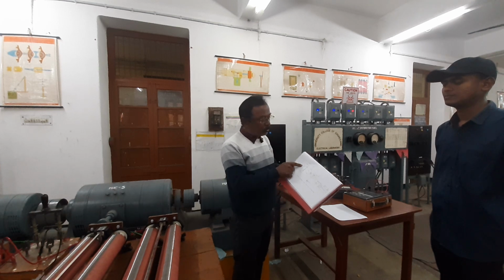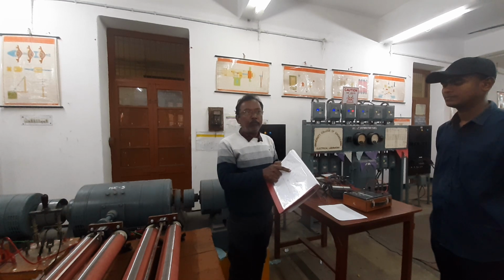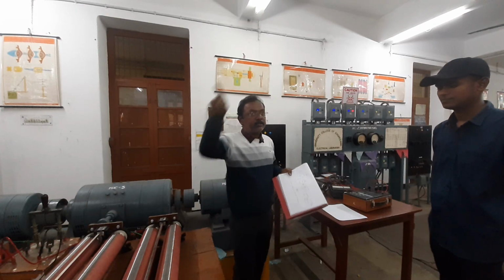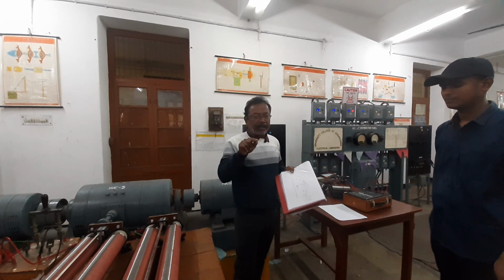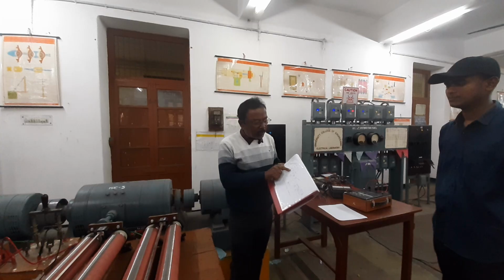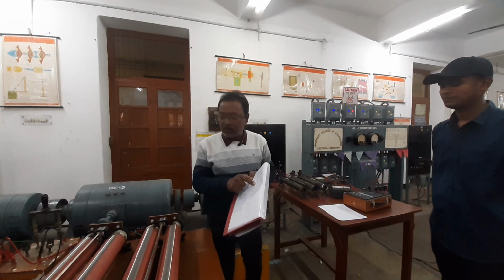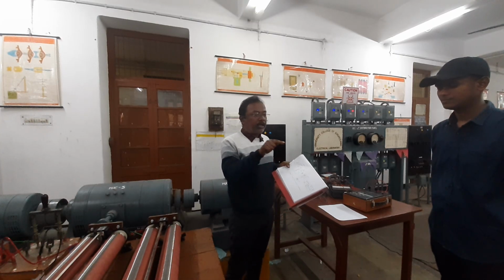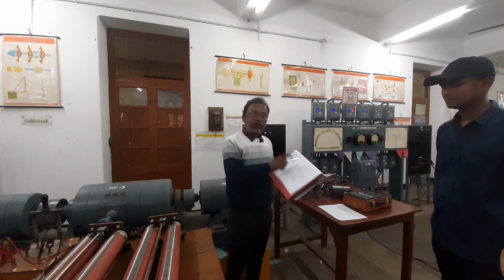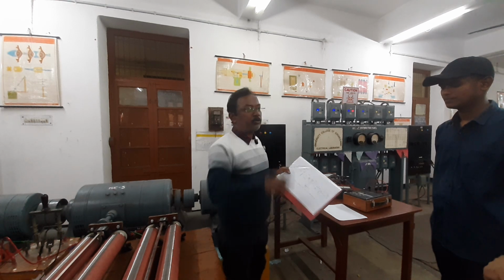So what you have to do? You have to drive this one to increase your NR speed. NS is the stator's, NR is the rotor's. If NR is gradually increased, how is it possible? It is possible with this prime mover only, which is acting as a motor. If NR is gradually increased, then it will act as a generator. At that time, instead of consuming power from the grid, it will deliver power to the grid.